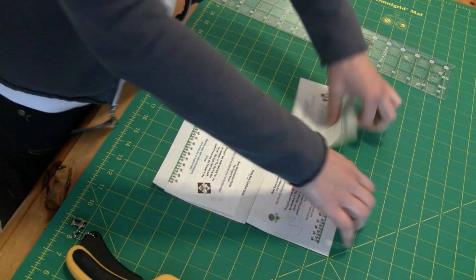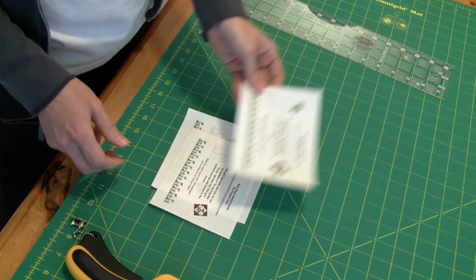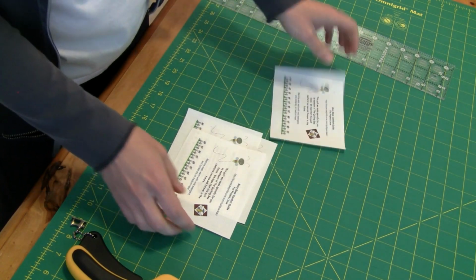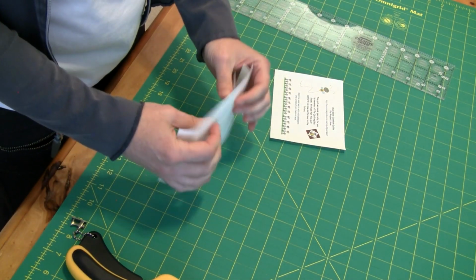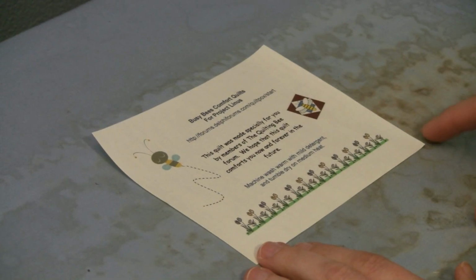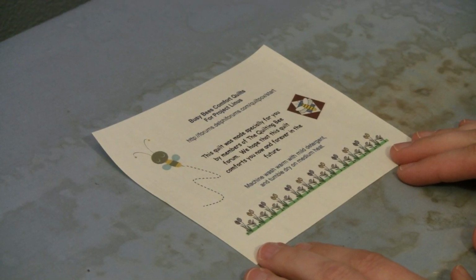And now you have 4 quilt labels. Next, to prepare it to go on the quilt. Okay, now we're at our ironing board and it's time to prepare our label for being attached to the quilt.